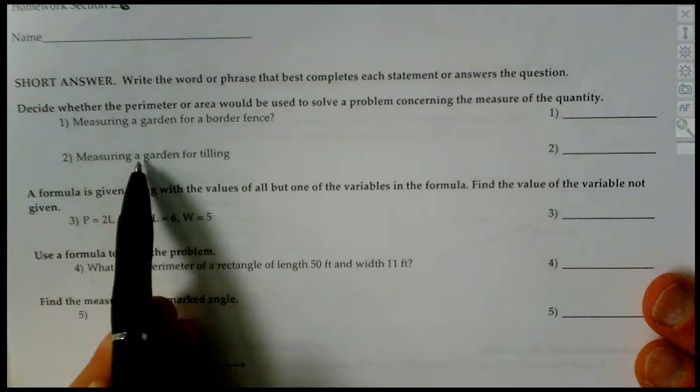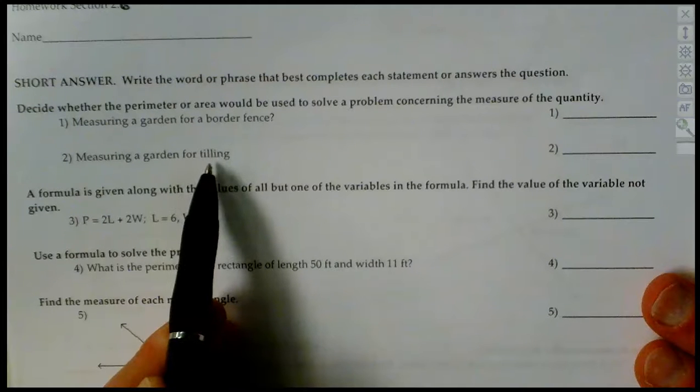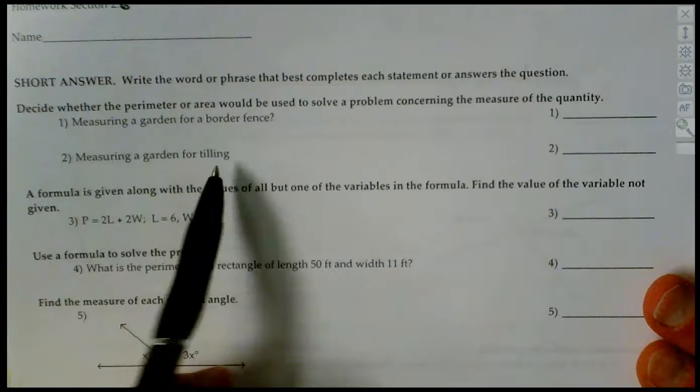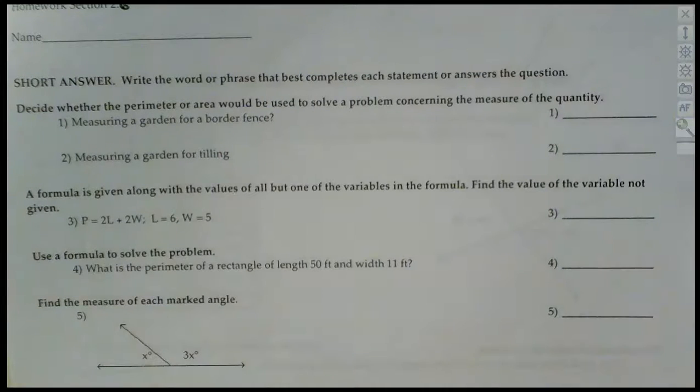Measuring a garden for tilling. Okay, now, when we measure how much we're going to use for tilling, we're going to till up the whole thing, right? So we're going to use the area. Because when we talk about a garden, we talk about how many square feet this garden has in it.